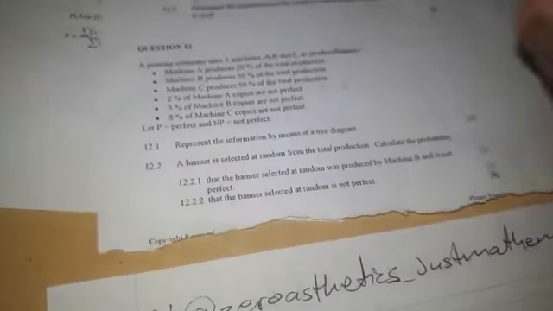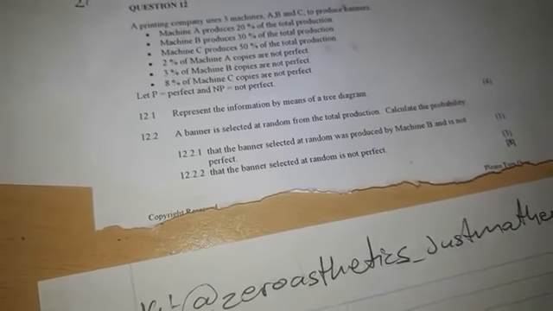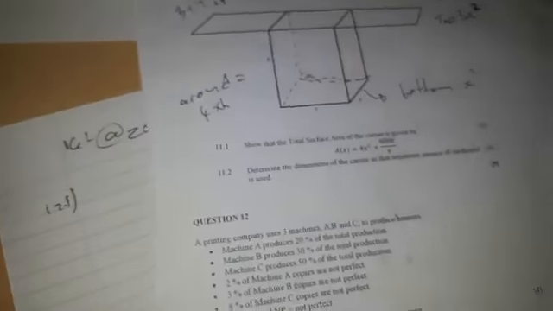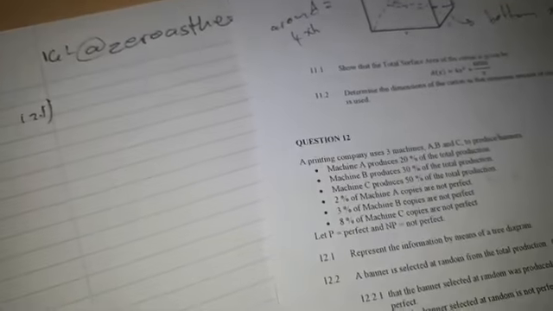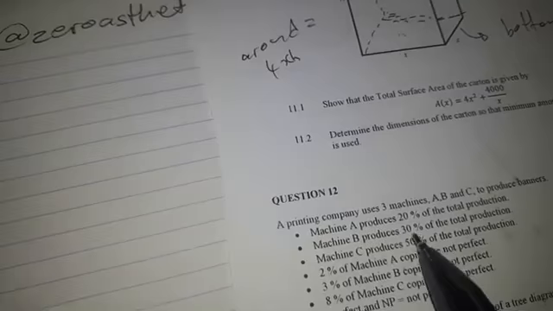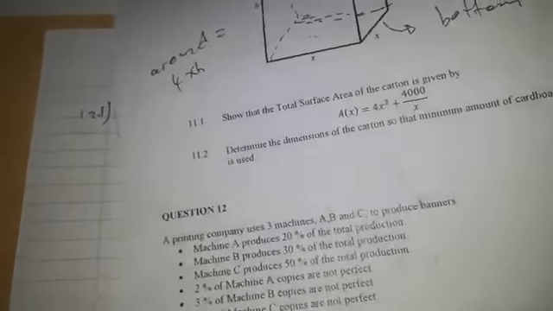So question 12.1, we need to draw a tree diagram. Drawing a tree diagram is not bad. Here, in our information, we can clearly see we have 3 machines. They each produce a certain percentage, and from that produced percentage, they have ones that are perfect and ones that are not perfect.